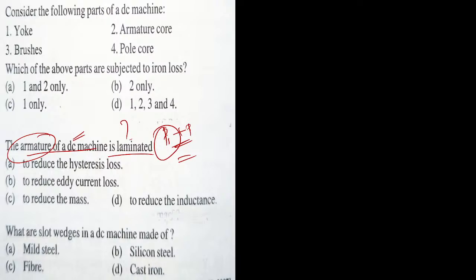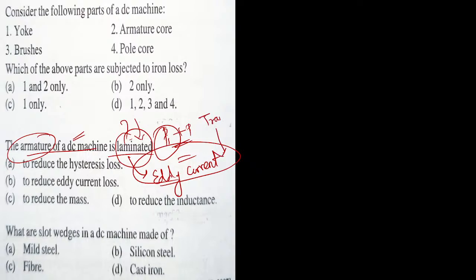So actually what will happen is, lamination is subjected to eddy current losses. You might have read these things in transformers also. You do remember these things. Whenever you are laminating the core, eddy current losses will automatically be reduced. Even in the transformer we did the same thing. So with the help of lamination we can reduce the eddy current. So what is the correct answer? Option B is the correct answer.